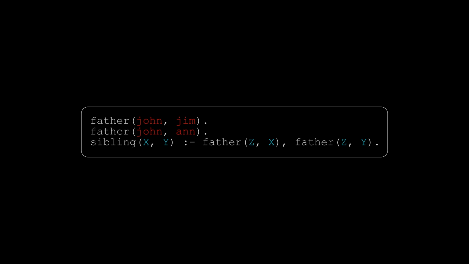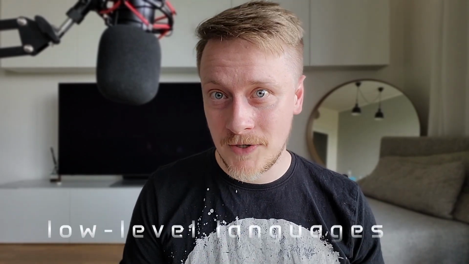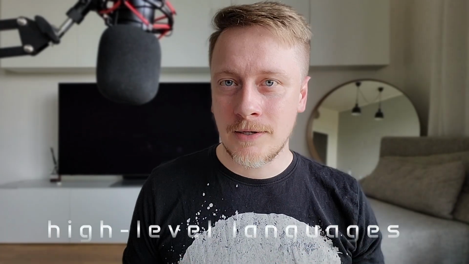In Prolog, we can use facts and rules to make queries. For example, we could ask the Prolog interpreter who is Jim's sibling by querying sibling(jim, Who). Given the facts and the rules we defined, the interpreter would return Who = Ann. So, the first two generations are called low-level languages. The next three generations are called high-level languages. Generally, each generation of development introduced more abstraction, distancing the developer from the underlying hardware. The focus shifted from how to do it to what to do.